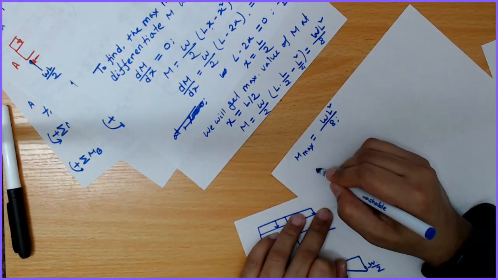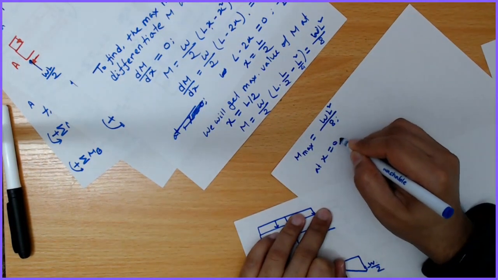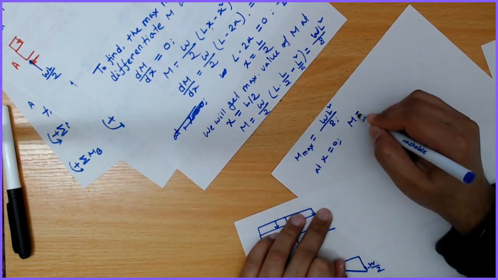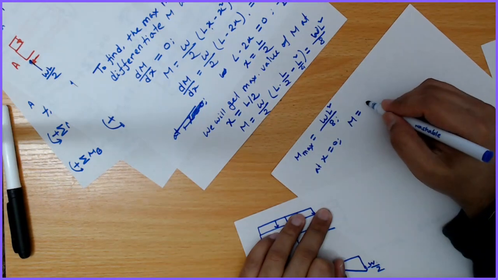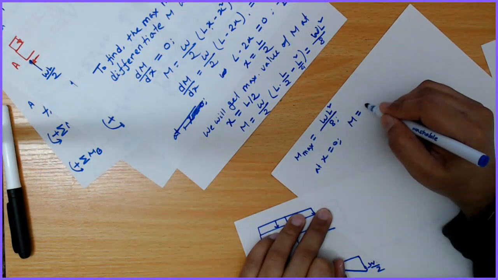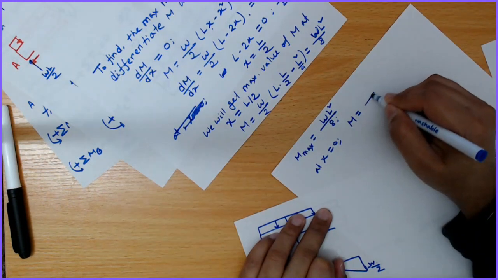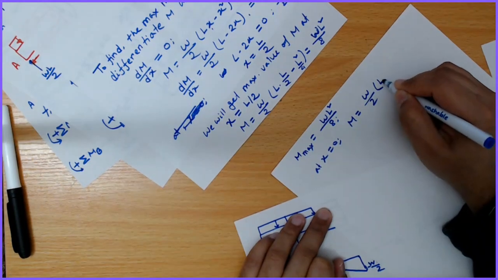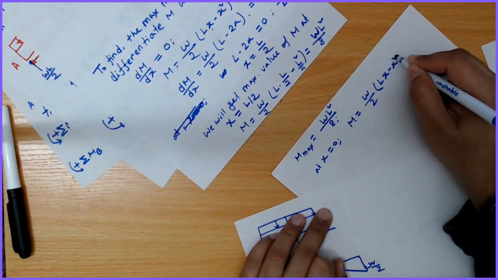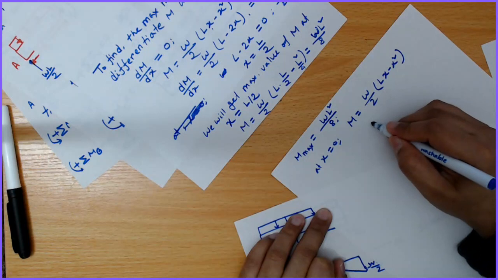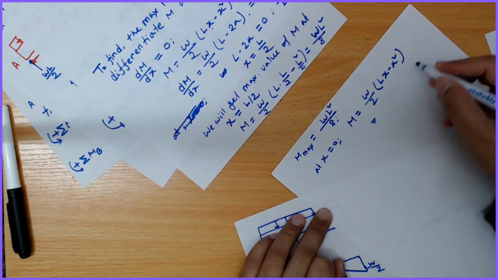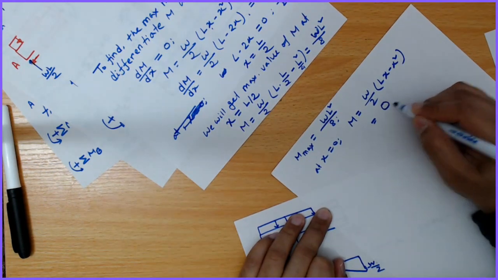So at x equal to 0, M is what? We know M is equal to w by 2 times Lx minus x square. So at x is equal to 0, M is equal to 0.